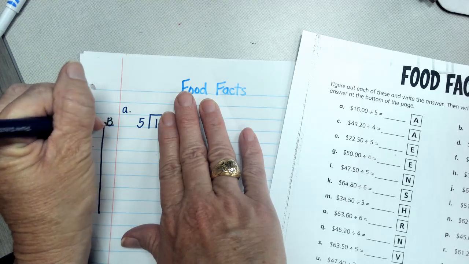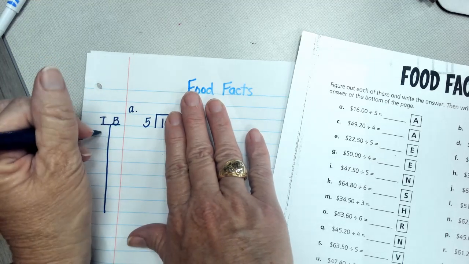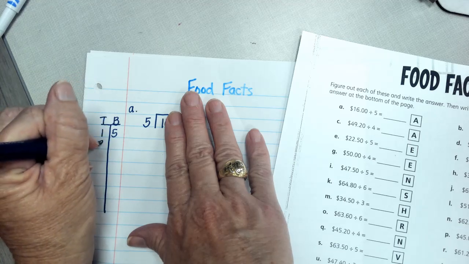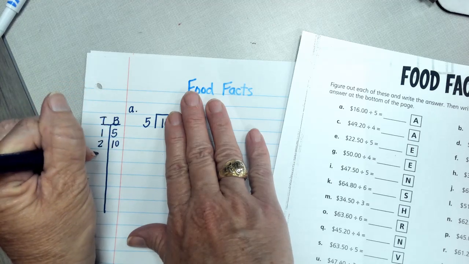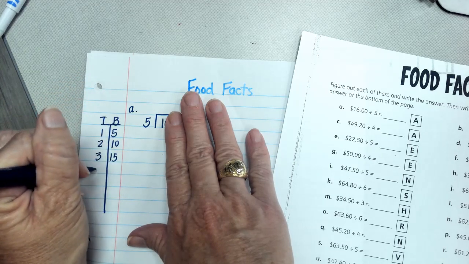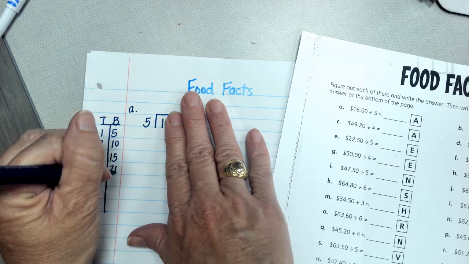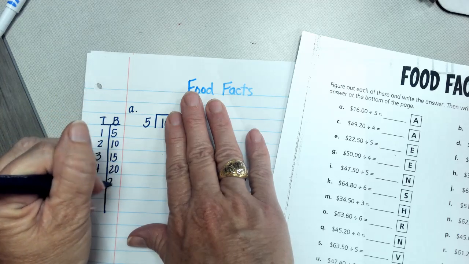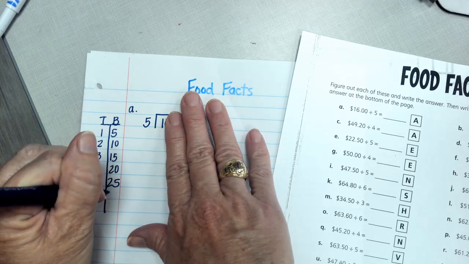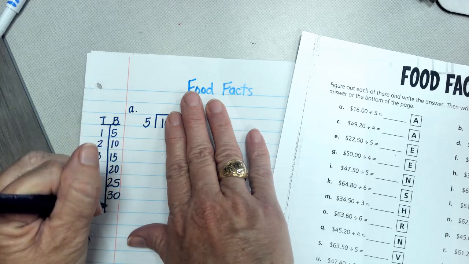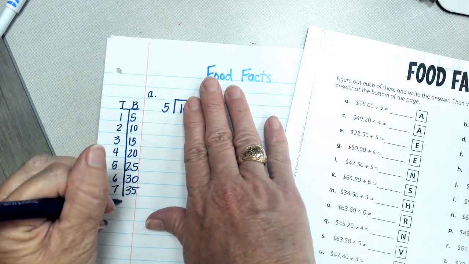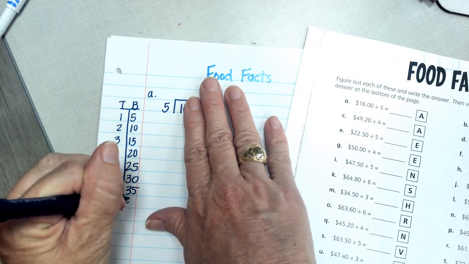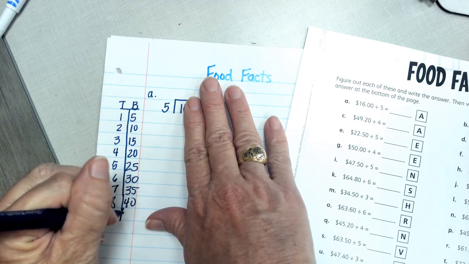T, B. One group of 5 is 5, 2 groups is 10, 3 groups is 15, 4 groups is 20, 5 groups is 25, 6 groups is 30, 7 groups is 35, 8 groups is 40, and 9 groups is 45.